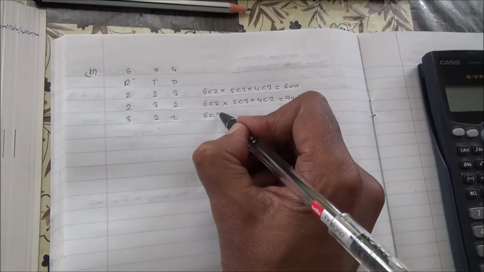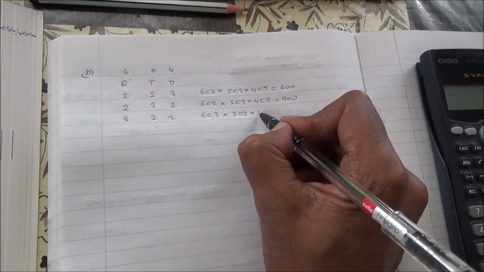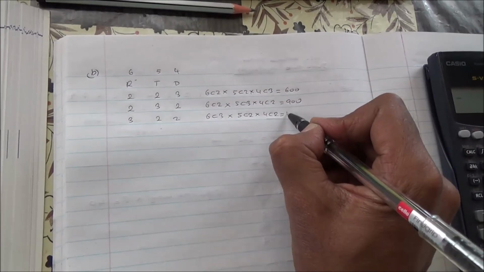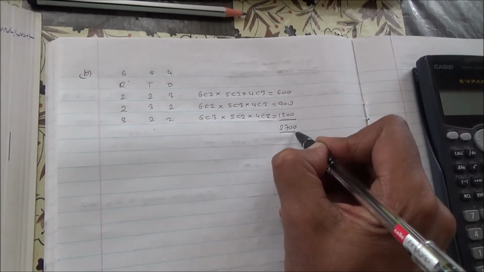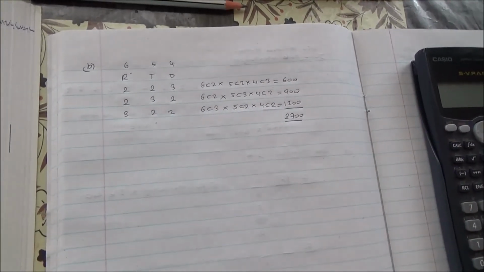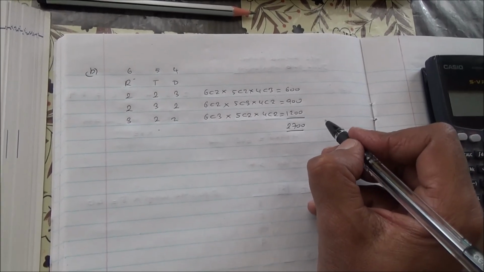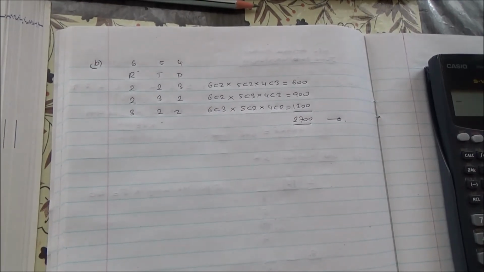So that's going to be 6C3 times 5C2 times 4C2. Work that out, you're going to end up with 1200 and add up to 2700 possible ways that you can actually order 7 flowers from the shop. So here we are for the second part. Take care. Bye.